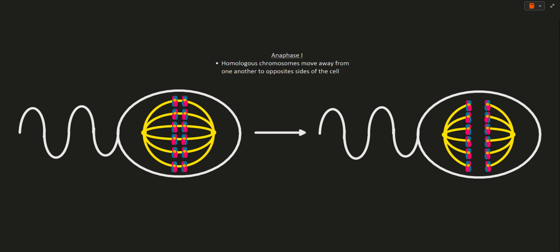However, once homologous chromosomes are pulled apart, the left side of the cell has 1 copy of each chromosome and the right side of the cell has the other copy. The left side of the cell becomes its own cell, and the right side of the cell also becomes its own cell. Therefore, anaphase 1 is the stage of meiosis responsible for cells converting from diploid to haploid.